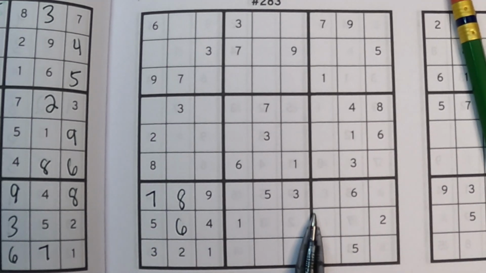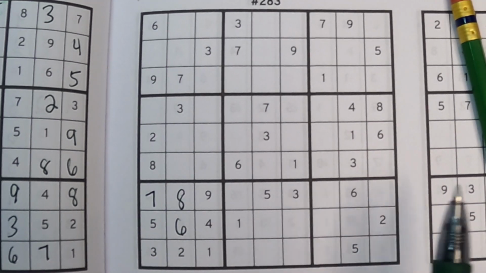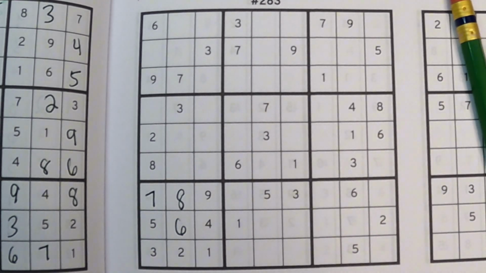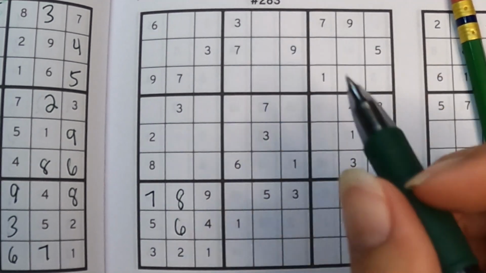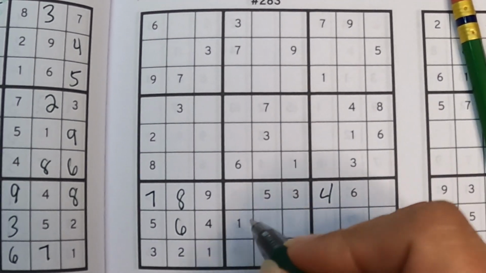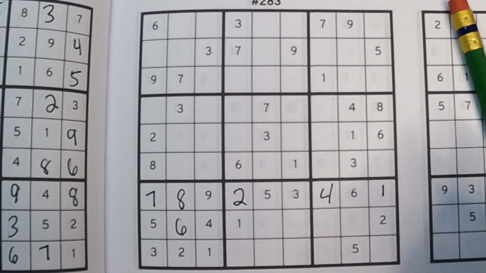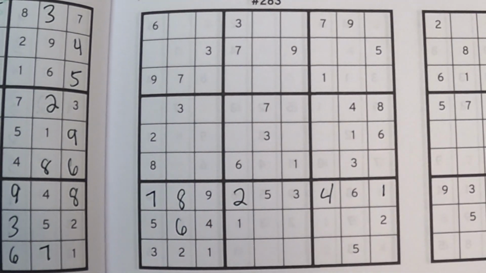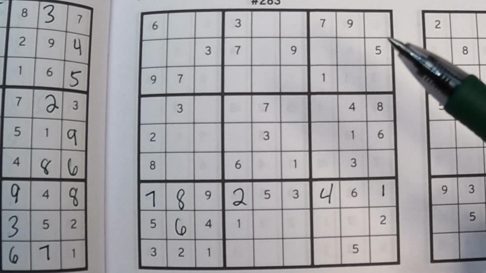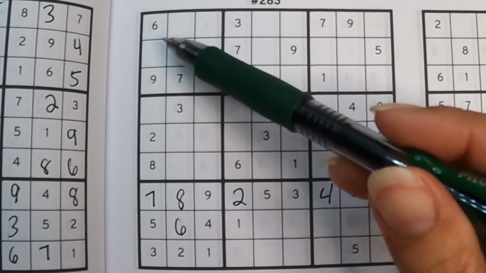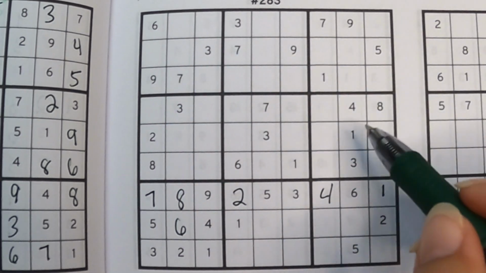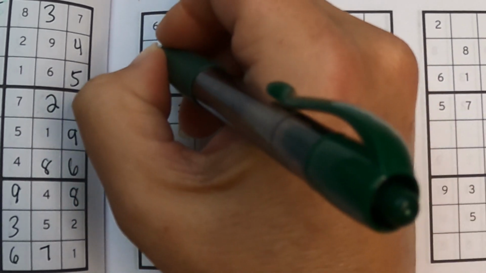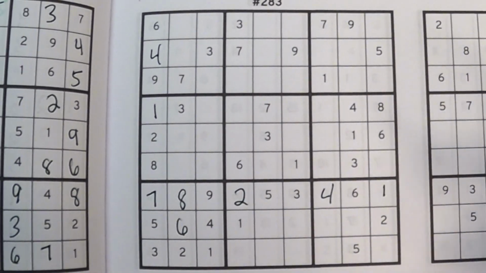For this row now, we're missing 1, 2, and 4. We've got a 1 here and a 2 here, so this is our 4. That 1 makes this our 2, 1. If we look at this column, we're missing 1 and 4. We've got a 4 here, so 1, 4.